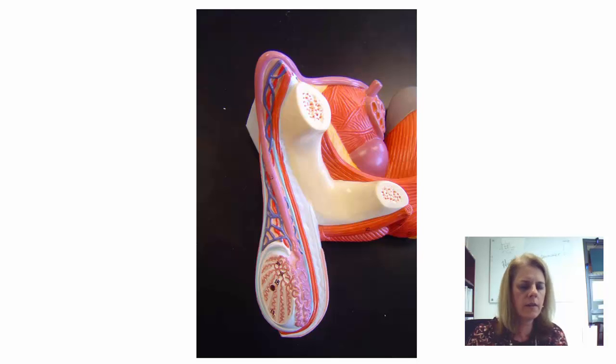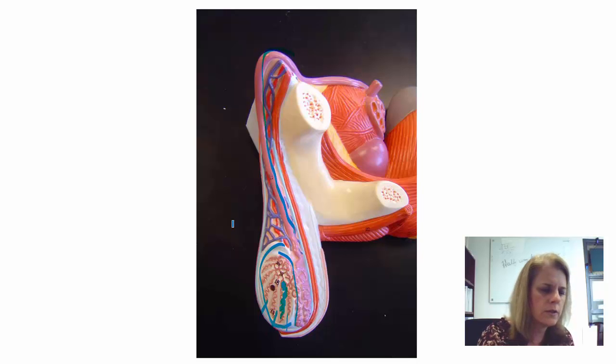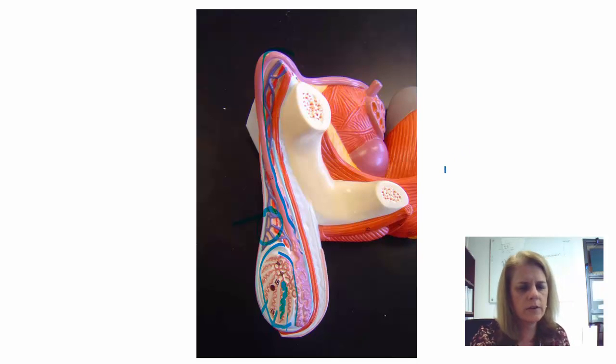All right, then one more. I think I've got one or two more pictures. Another cutaway of the reproductive system. On this one, you can see the actual testis. We've cut it away. You can see the individual lobes. You can see the seminiferous tubules. You can see the epididymis. You can see the vas deferens going up and over. You can see the venous plexus and the arteries, the veins and the arteries.